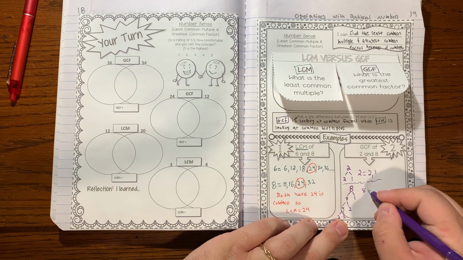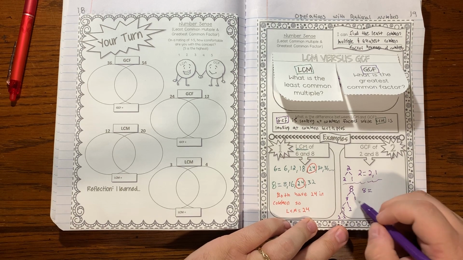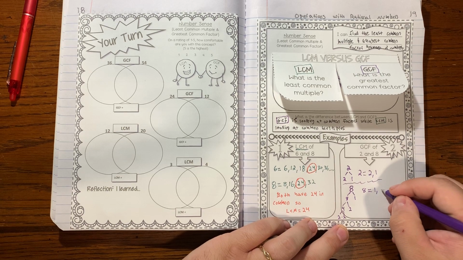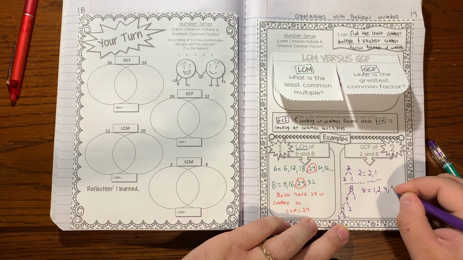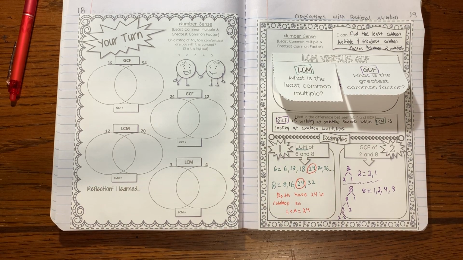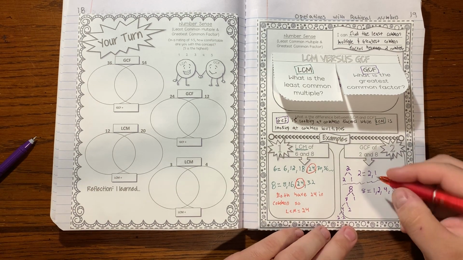So the factors for 8 are, let's see all the numbers that I have here. I've got a 1, I've got a 2, I've got a 4, and I've got an 8. So there are 4 numbers there that go in 8. And so when you're looking for the greatest common factor, the greatest one they have in common is going to be 2.